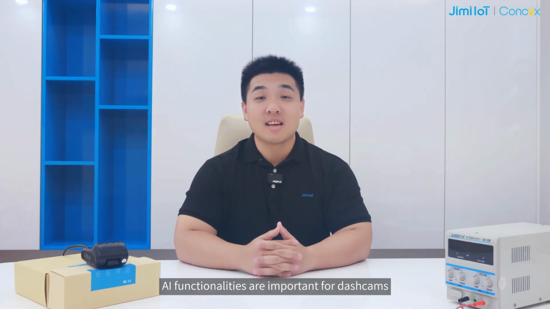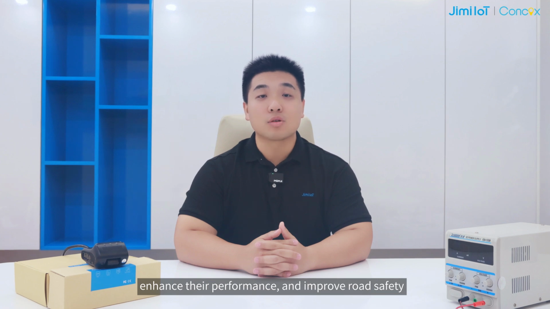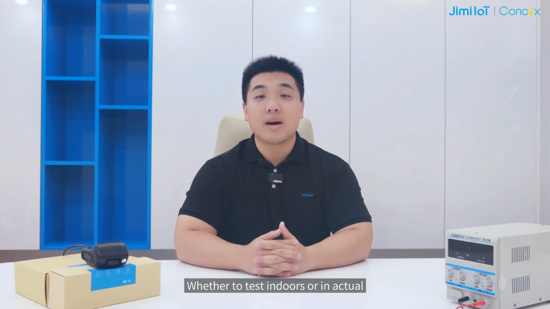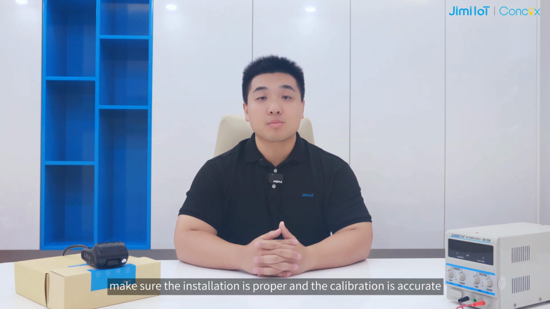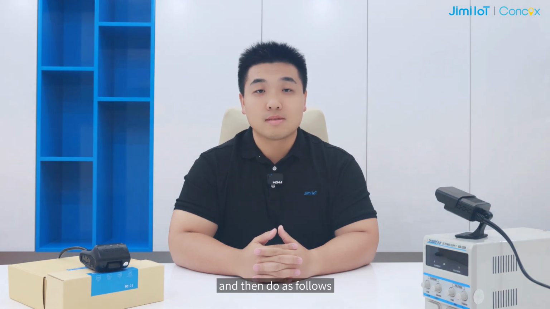AI functionalities are important for dashcams, whether it is ADAS or DMS. It can help better protect drivers, enhance their performance, and improve road safety. Whether testing indoors or in actual use, make sure installation is proper and calibration is accurate, so AI algorithms perform best. Please follow the guide to complete installation of the device, and then do as follows.